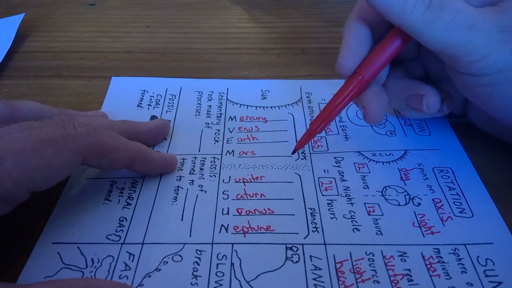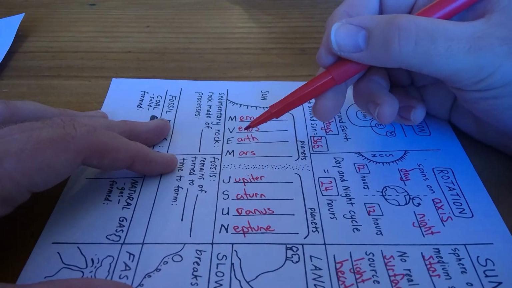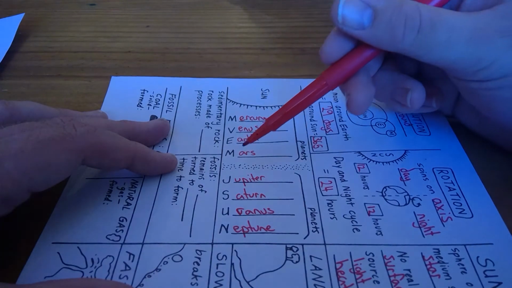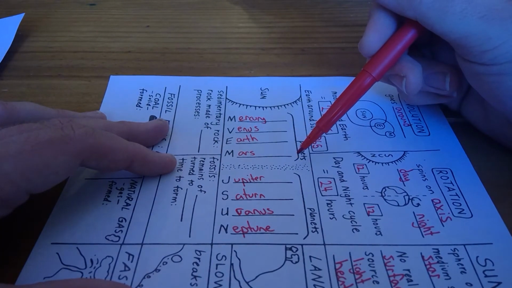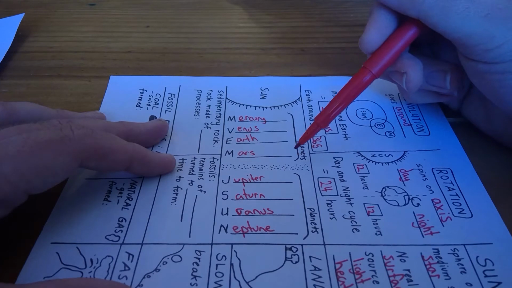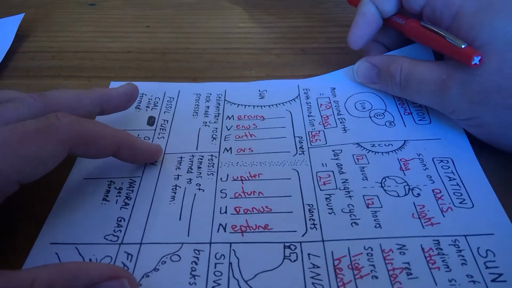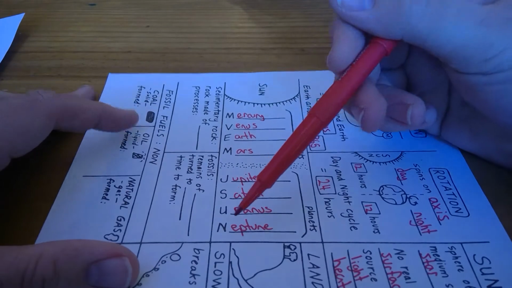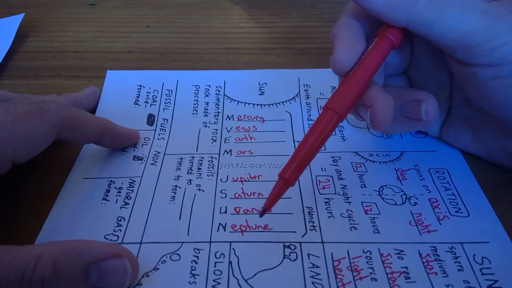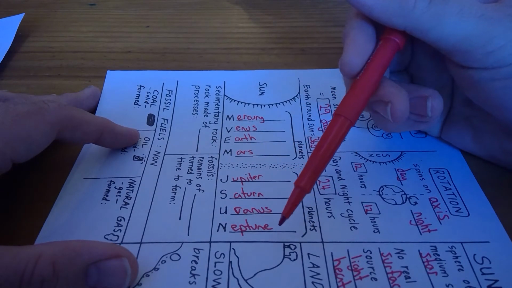Some people think that this might have been a failed planet in between Mars and Jupiter. Others say that it is a result of collisions between rocky bodies. Definitely some different theories there. You see what's missing here is Pluto. Pluto has been demoted to a dwarf planet.